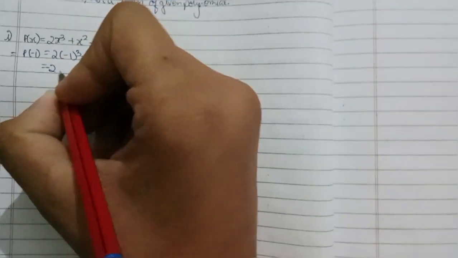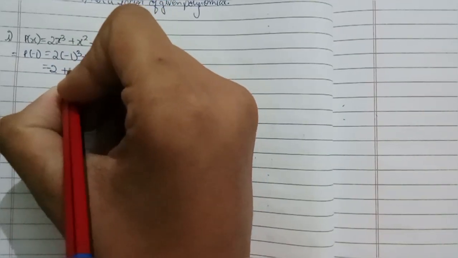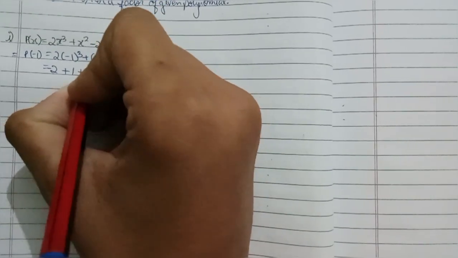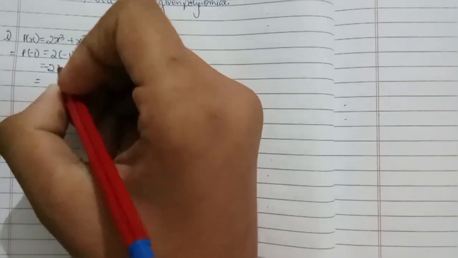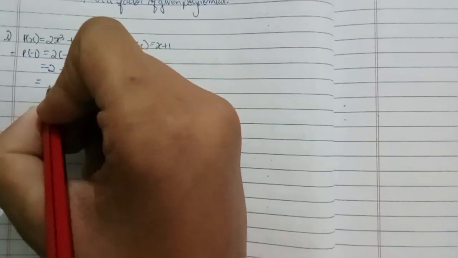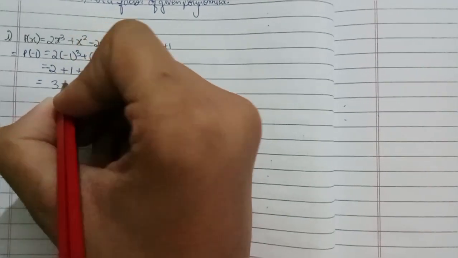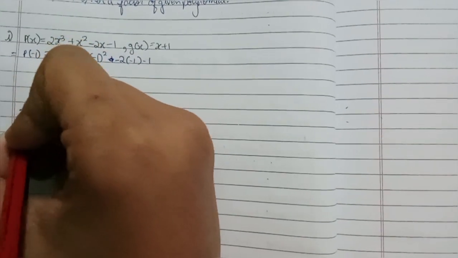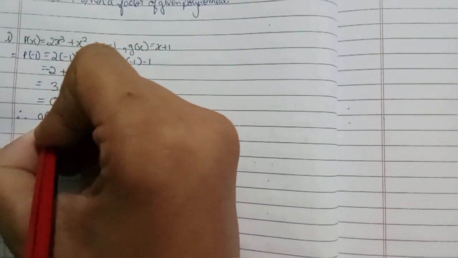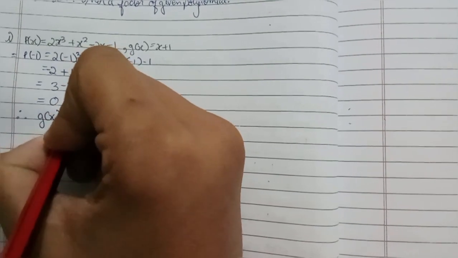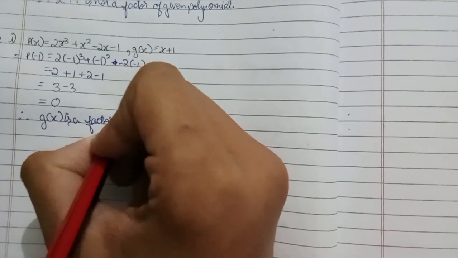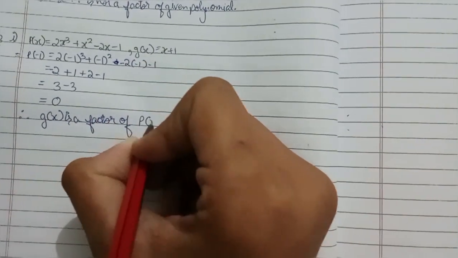Here we will write minus 2 plus 1 minus 2 into minus 1, which is plus 2, minus 1, which is equal to 3 minus 3, which is equal to 0. Now we are going to write: hence g of x is a factor of p of x.